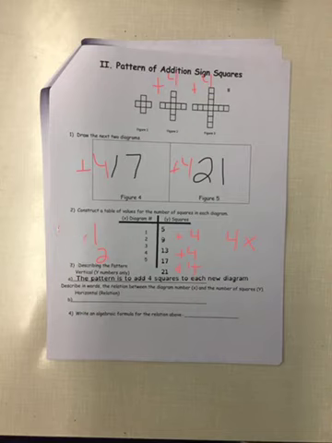If we keep going down, the problem is we're always 1 off. So for this pattern to work, we need to go times 4, add 1. So if we go 2 times 4 is 8, add 1, we will get 9. If we go 3 times 4, add 1, we will get 13.